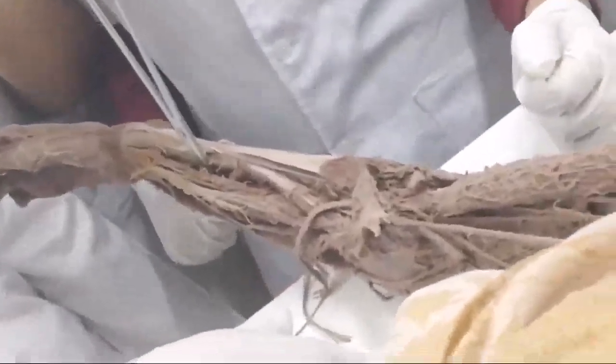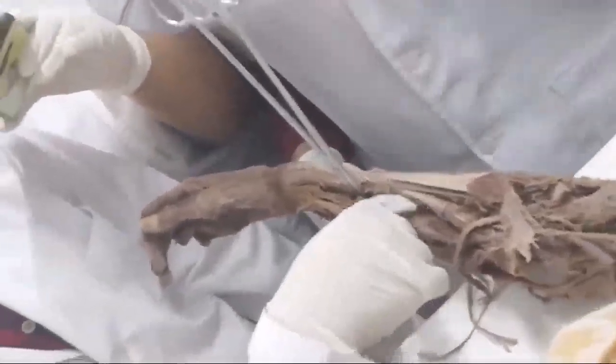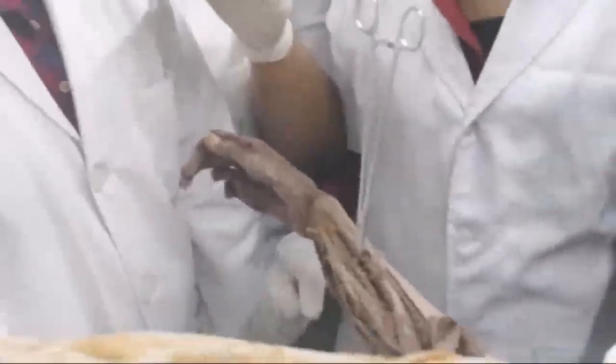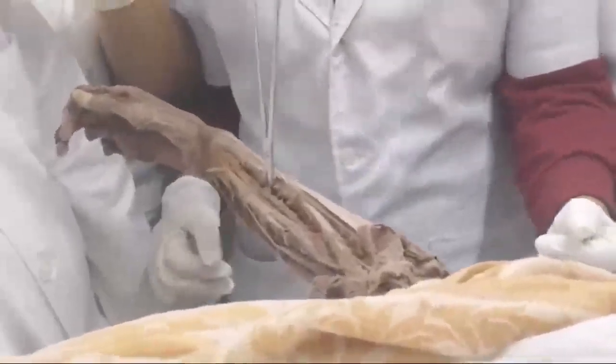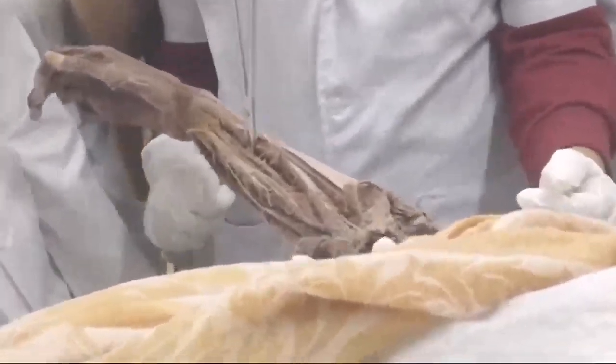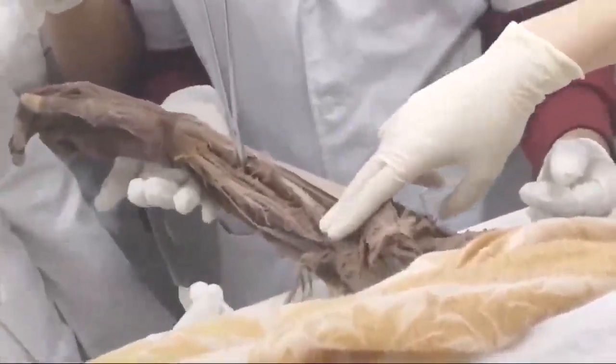So, the roof of this space. No, better to say the upper border. Upper border: pronator teres? No, not really. The upper border is the connection between the fascia of the muscle flexor digitorum profundus and the muscle flexor pollicis longus. These fascia connect to the bone, that's why this is a closed space.